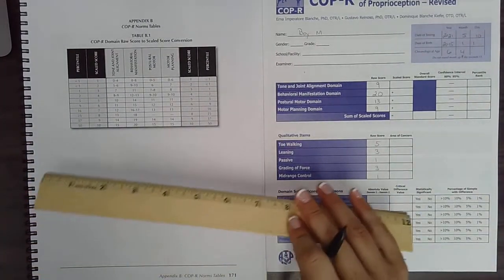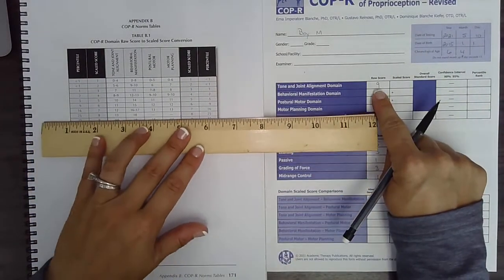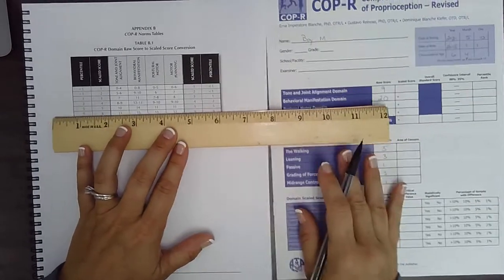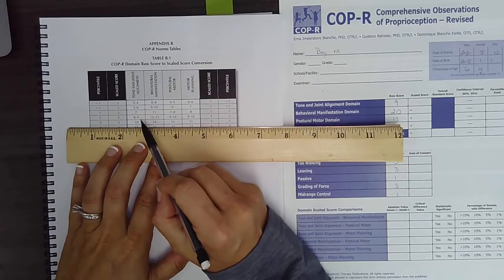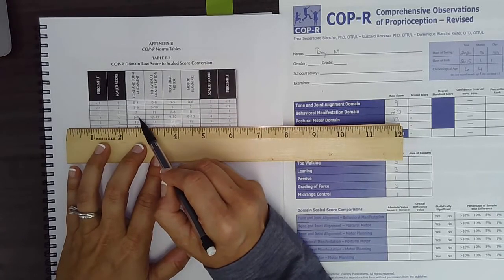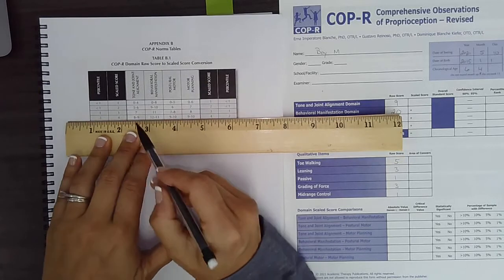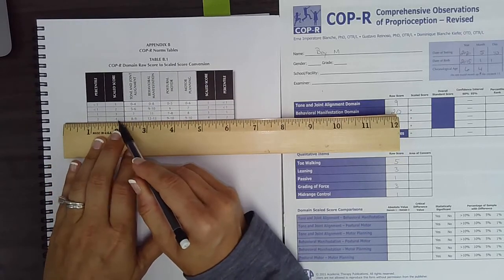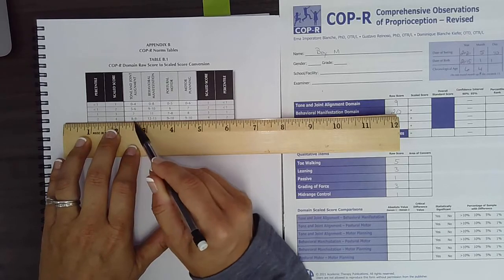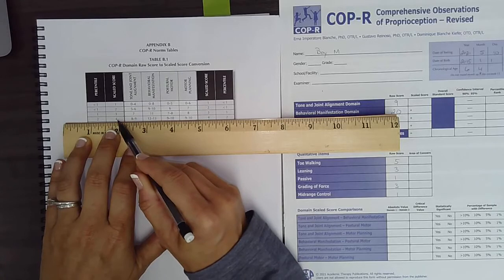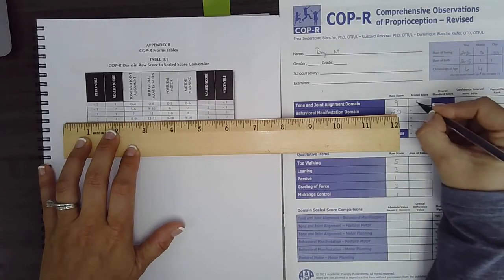Now, a raw score of 9 on tone and joint alignment: you're going to take your ruler here, tone and joint alignment, raw score of 9. I'm going to put my ruler right here. That converts to a scaled score of 4.